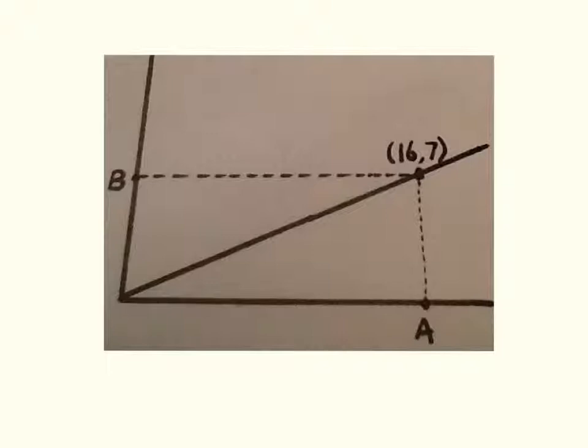Now have a look at this coordinate grid where we're given the value (16, 7), of course meaning we're 16 along the x-axis, and the 7 meaning it's 7 up the y-axis. Pause the video and see if you can find the values A and B. Now, value A is directly below coordinate (16, 7), and value B is directly along from the coordinate (16, 7). Okay, pause the video and have a go.